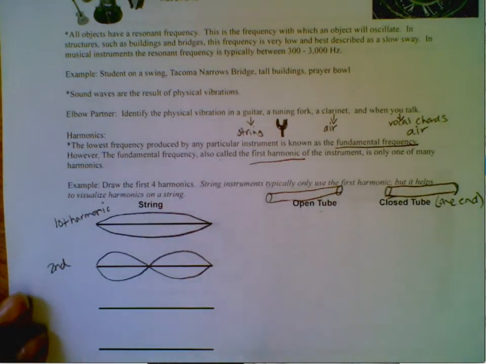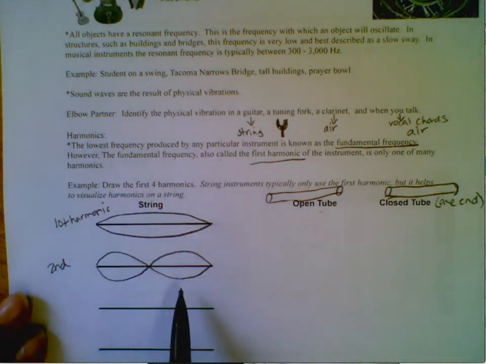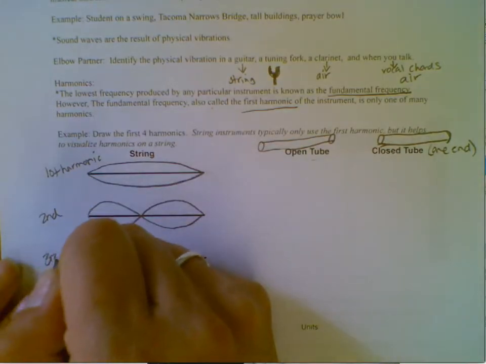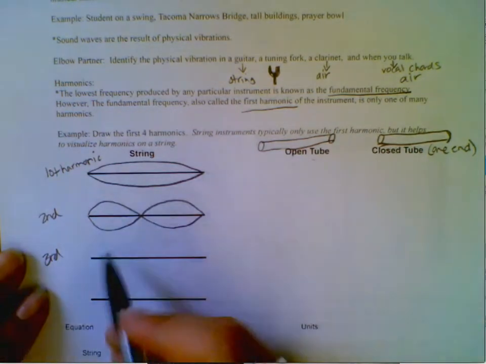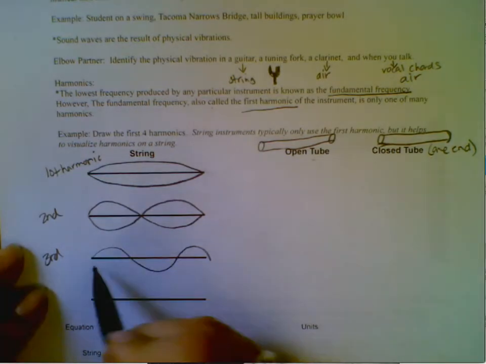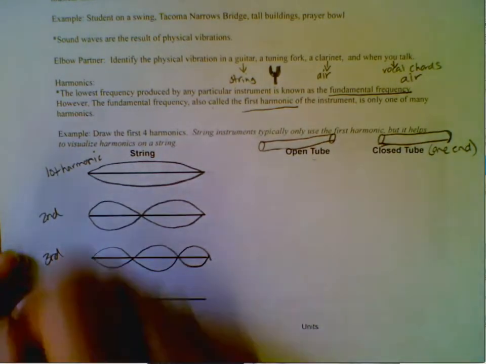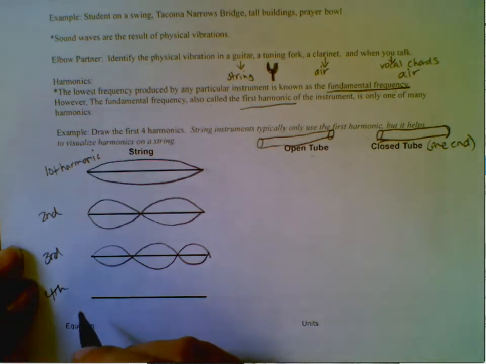The reason I'm drawing one on top of the other is that when they're vibrating, they actually create this look, even though it's only one string. Okay, and I'll show you that on the demo, but that's what they look like. Third harmonic would be 1.5 wavelengths. So something like that. Okay, and the fourth harmonic would be 2 wavelengths.